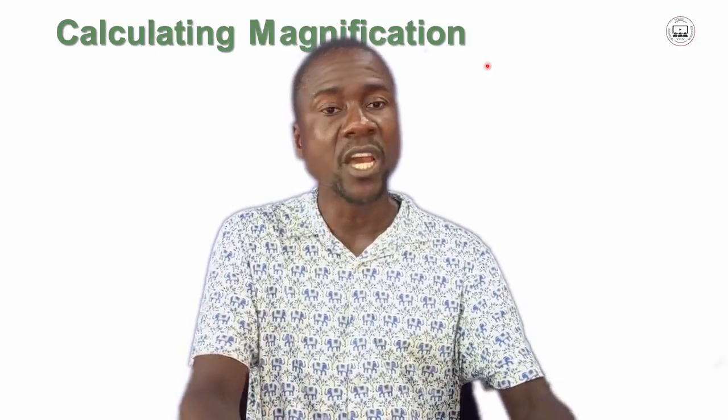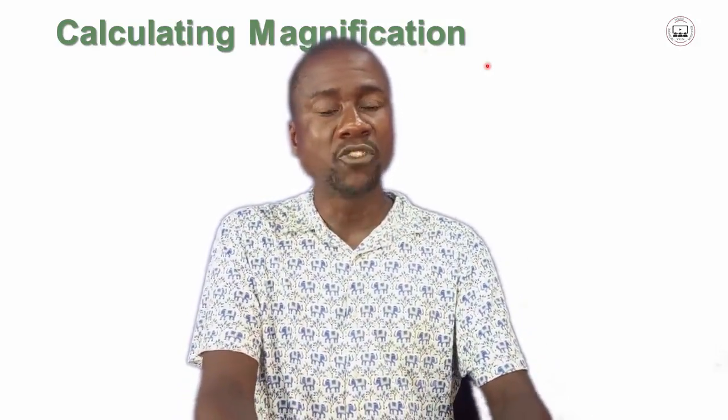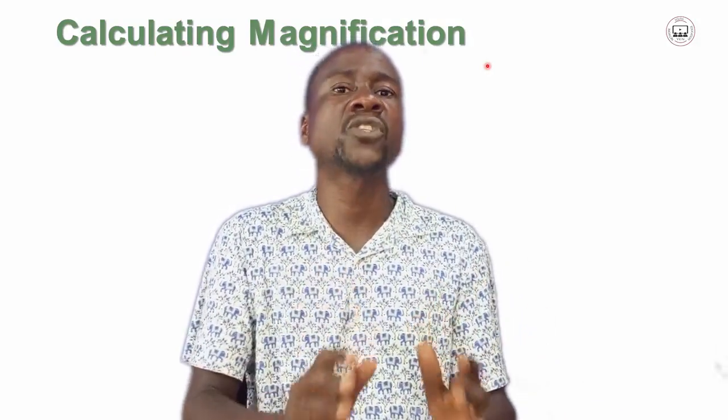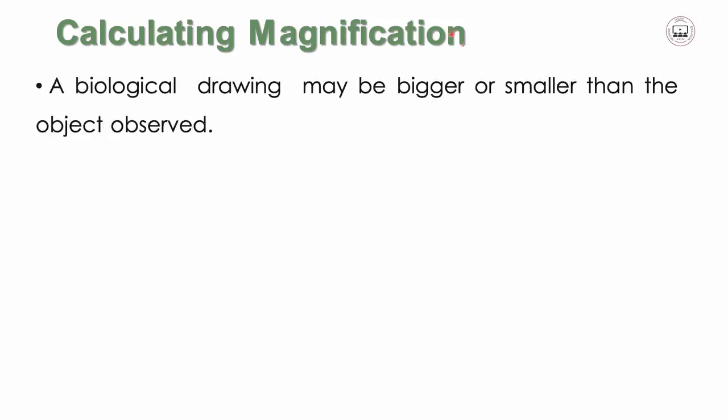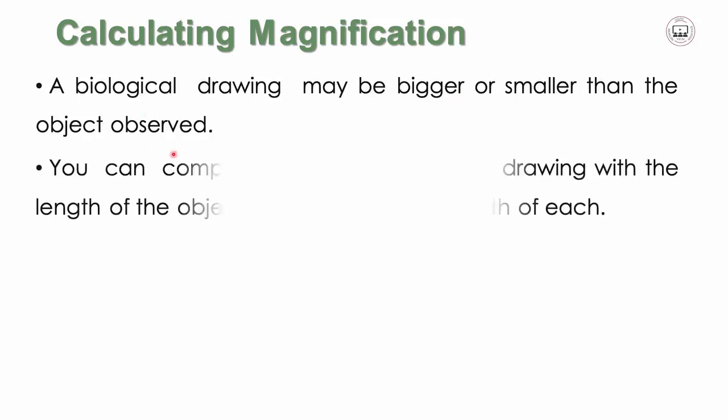Like what I've already said, drawings can be bigger, drawings can be smaller than the actual size of the specimen or the object. So you might calculate how much bigger or how much smaller you have made that diagram. That's what we call magnification. So a biological drawing may be bigger or smaller than the object observed.